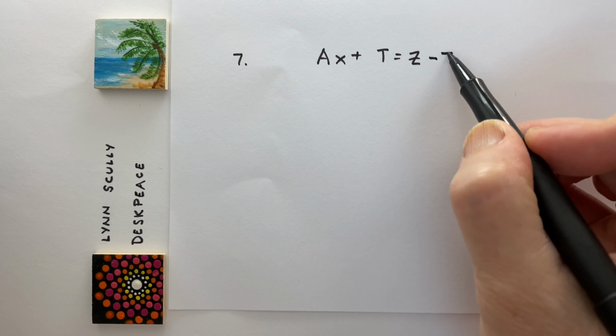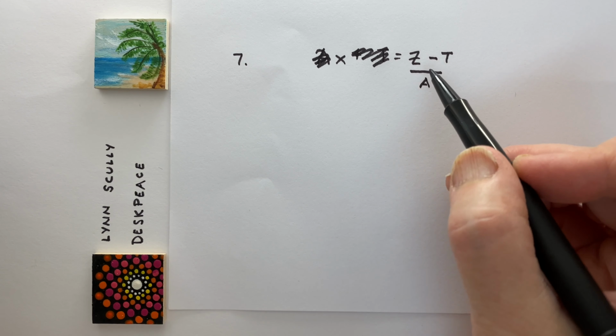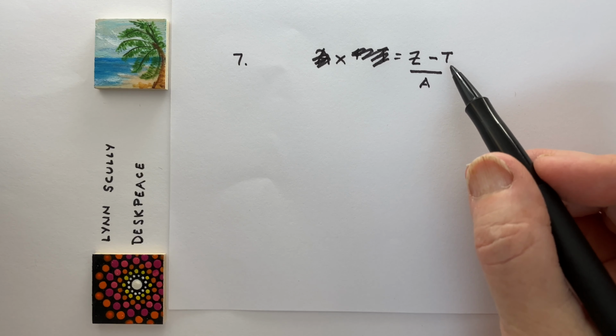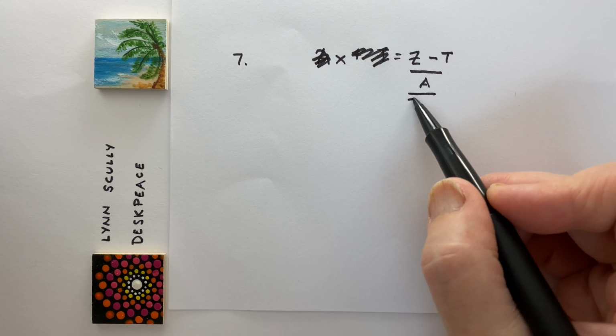Now I'm almost done. A is attached to my x by multiplication. Move it by division to the other side of the equal sign. X is alone. There's nothing I can reduce here because it's all variables and none of them are alike. So x is equal to z minus t all over a.